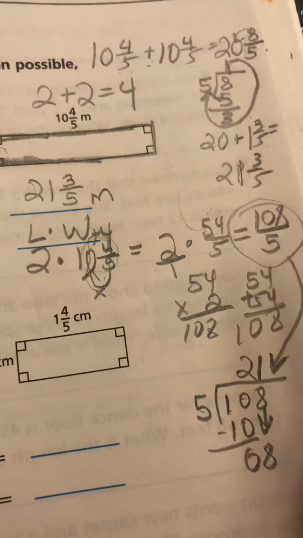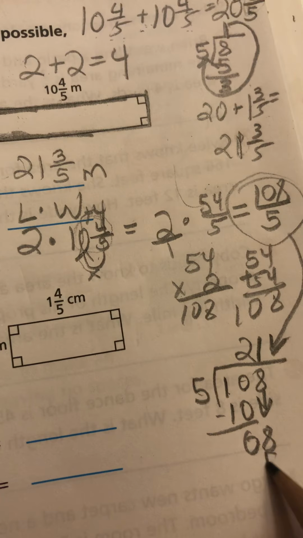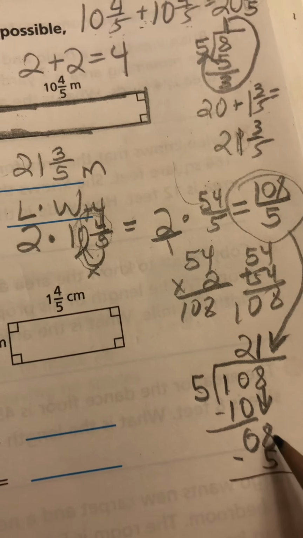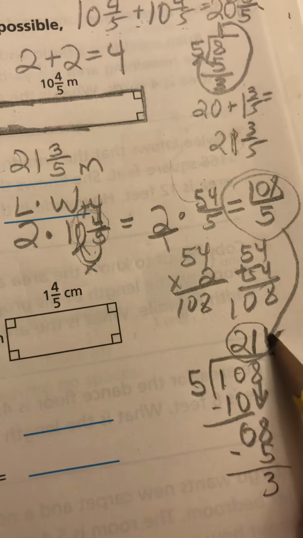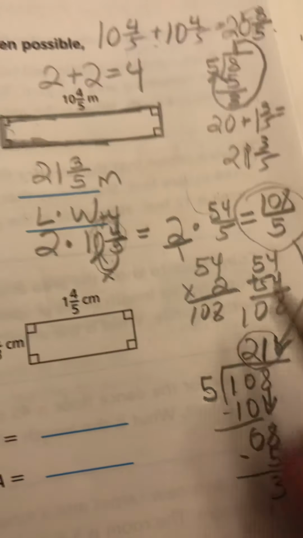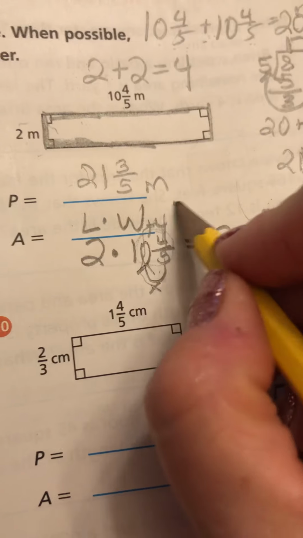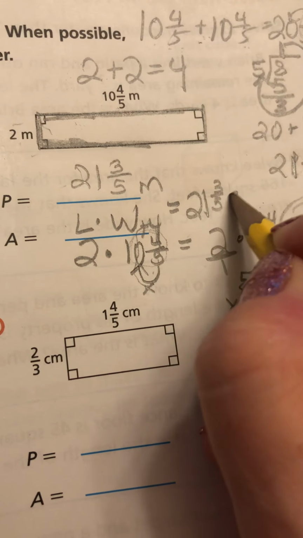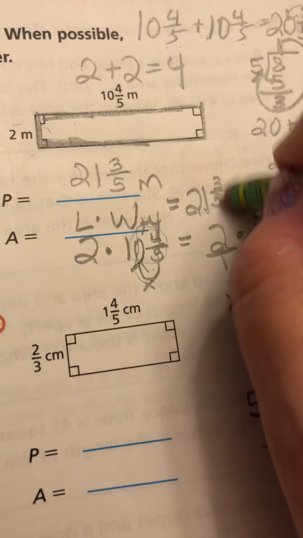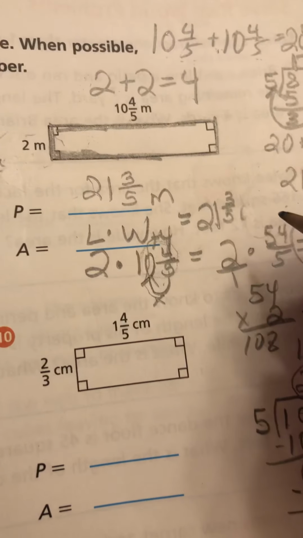Remember, we already did that up here. 1 times 5 is 5. We subtract it. 8 minus 5 is 3. So I have 21 wholes and 3/5. So the area equaled 21 and 3/5 meters squared.